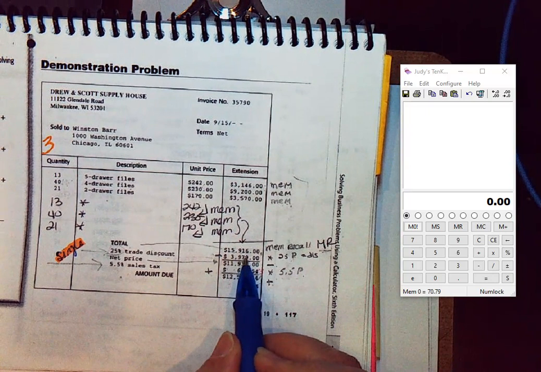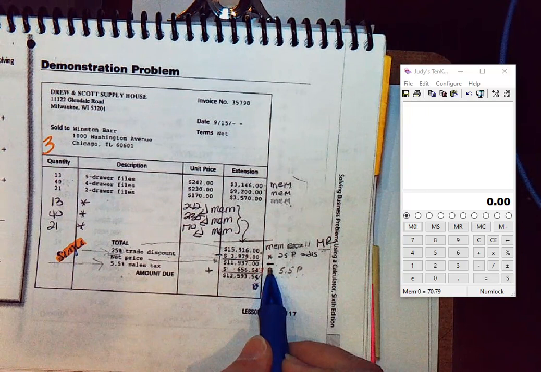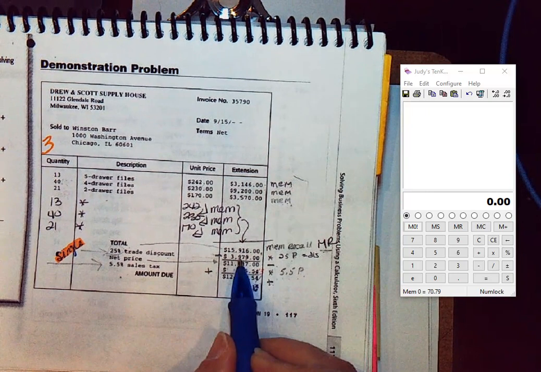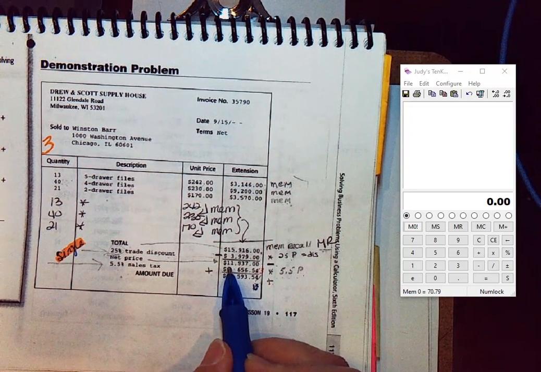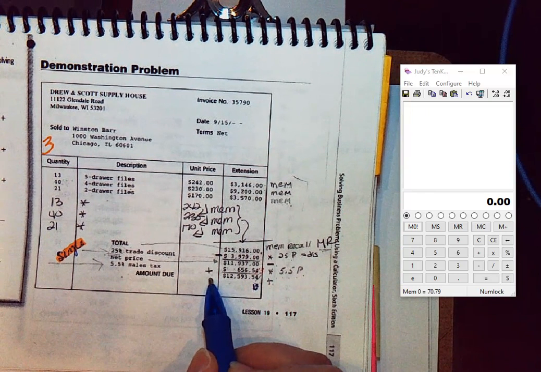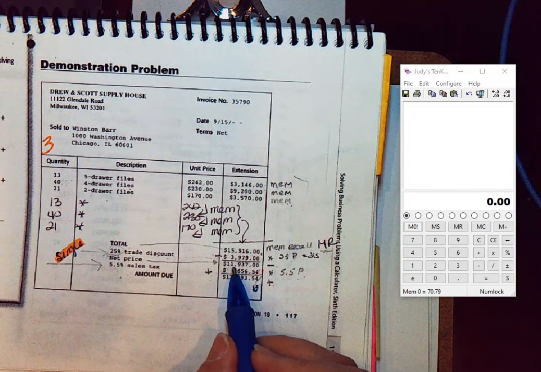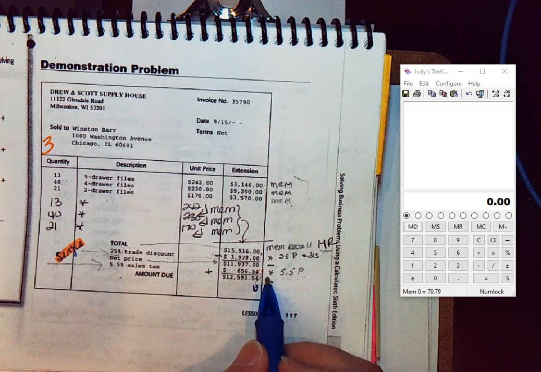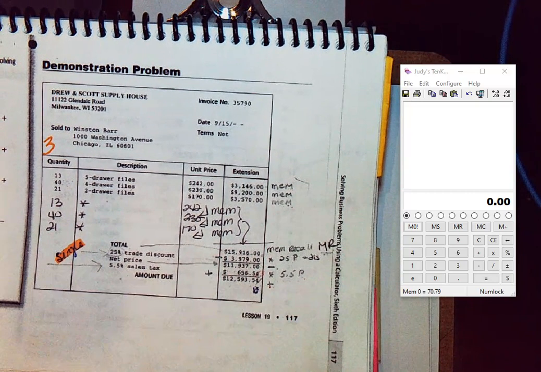We subtract the discount from the total. So if we hit minus, the machine knows to subtract that from the total to give us the new net price. And then we're going to add sales tax. So multiply the net price times 5.5p to get the amount due.